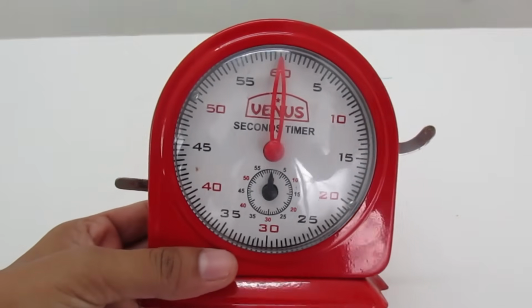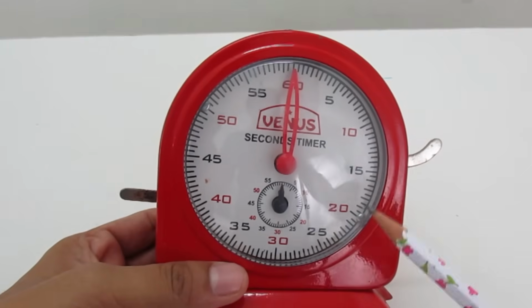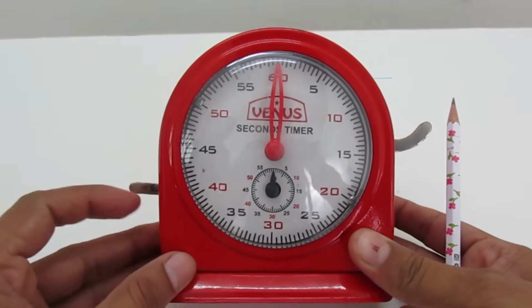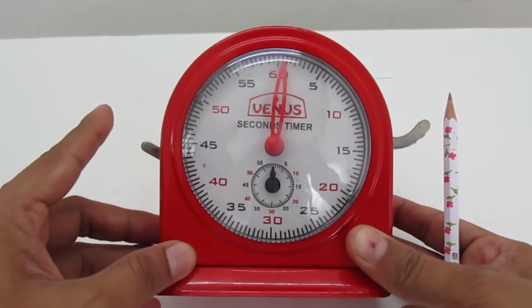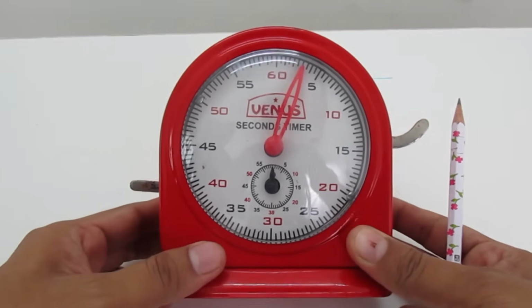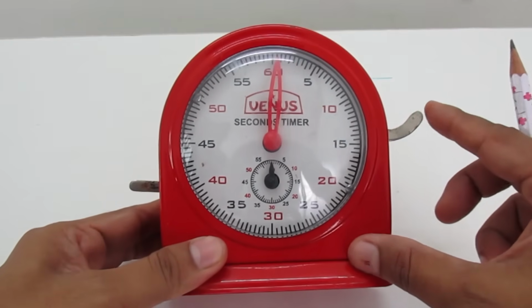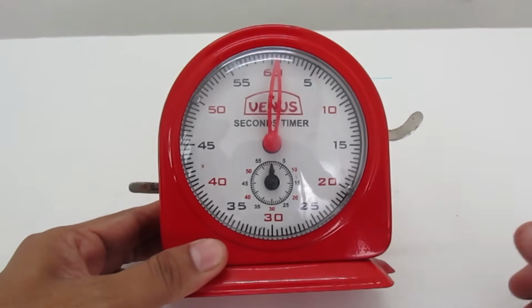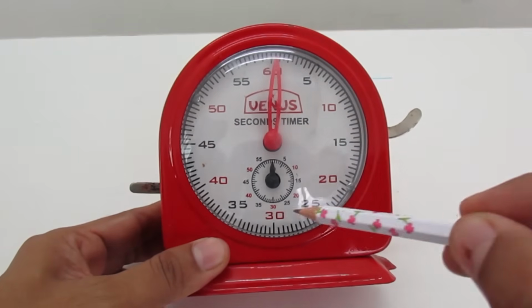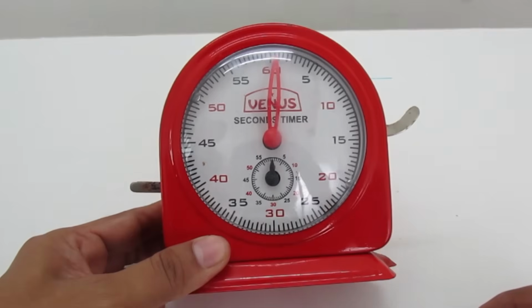This is a stop clock. A stop clock has one smaller hand and one longer hand. The smaller hand is used to start and stop the clock, and the longer hand is used to reset the clock. There are two dials in the stop clock. The bigger dial counts the seconds and the smaller dial counts the minutes.